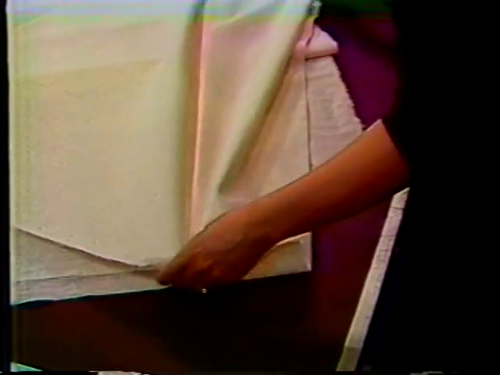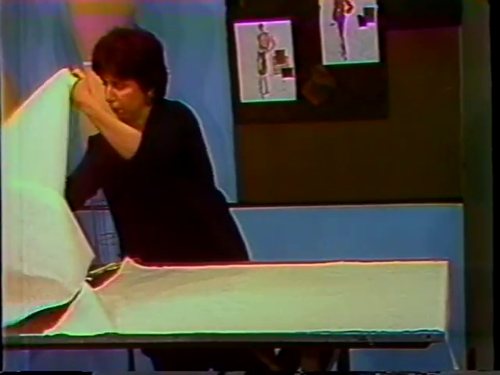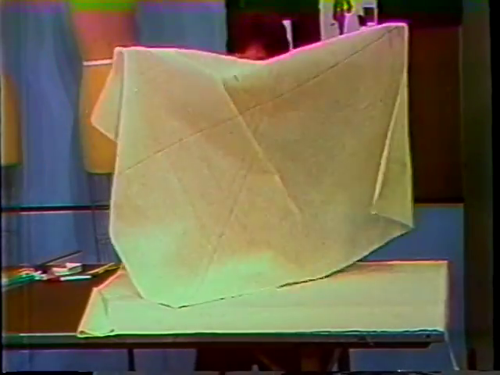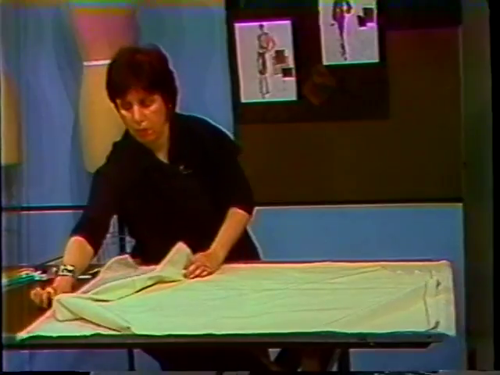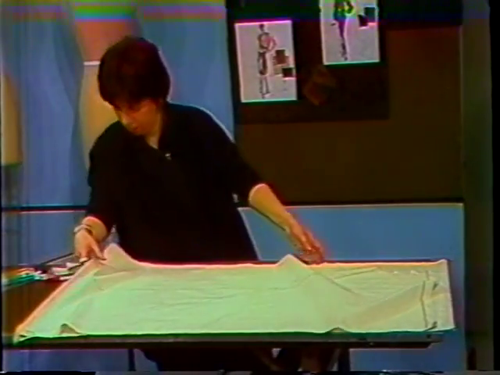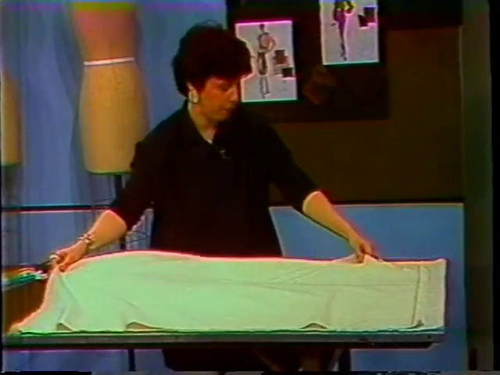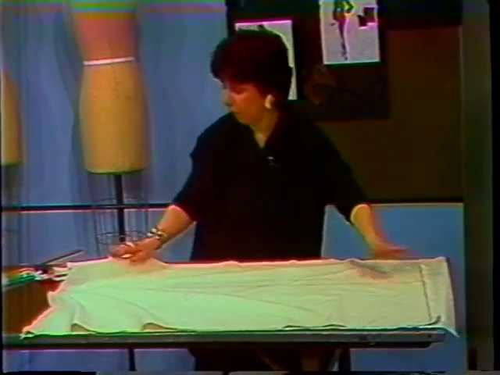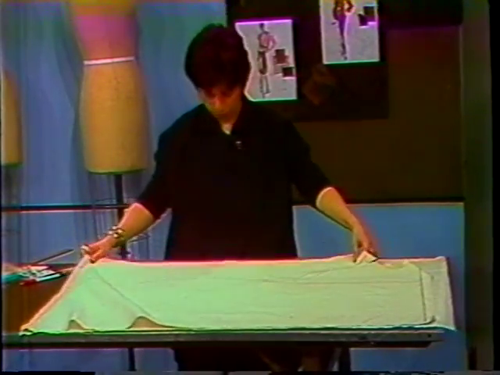And block the front piece to the back piece, again allowing a little bit of muslin to the center back for any changes that the shape of the figure will require.